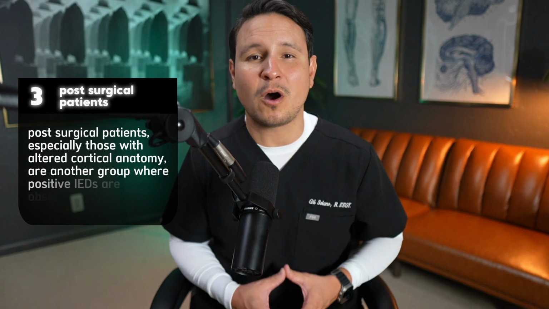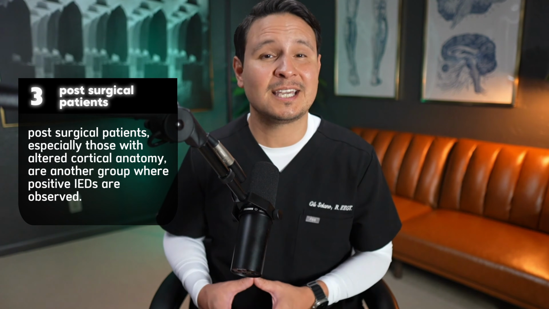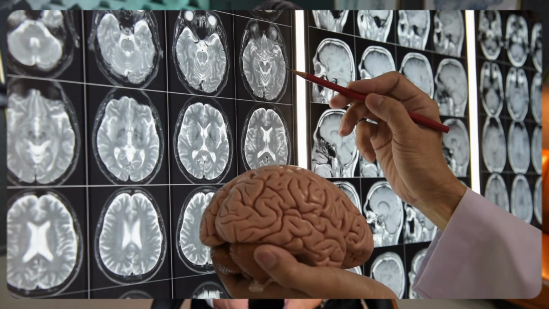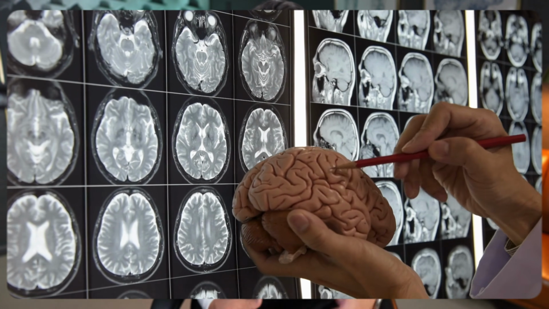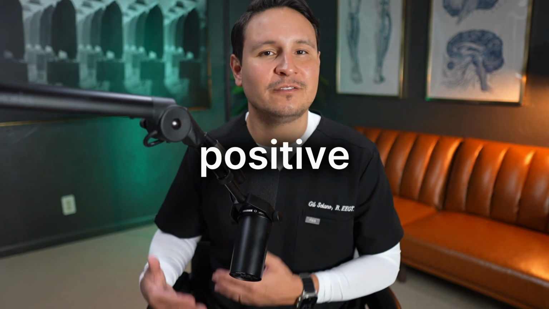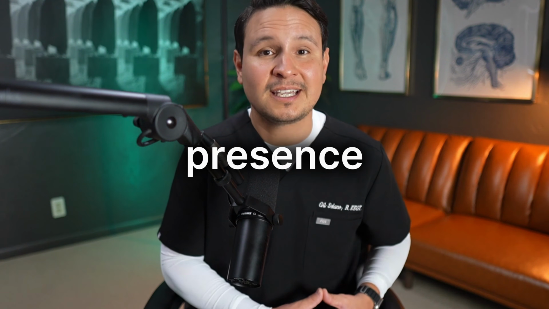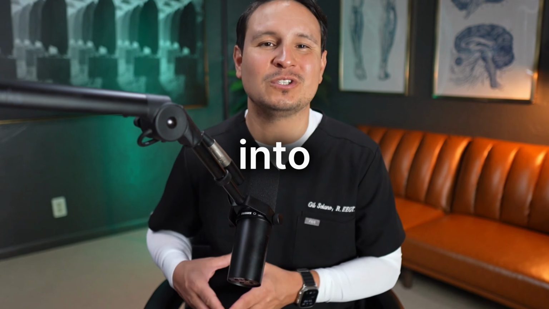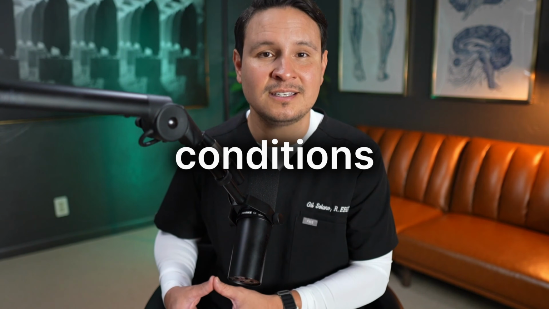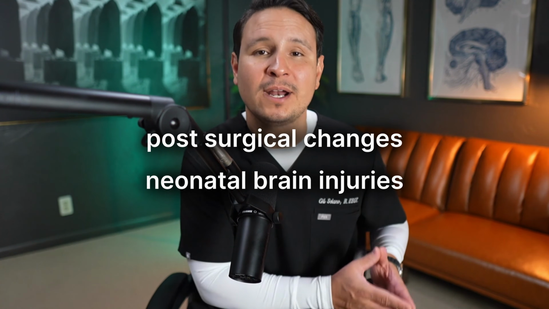impact. Post-surgical patients, particularly those with altered cortical anatomy, are another group where positive IEDs can be observed. In these patients, the changes in brain structure can lead to atypical presentation of IEDs. So while positive IEDs are rare in routine adult EEGs, their presence can provide crucial insights into specific neurological conditions such as post-surgical changes or neonatal brain injuries.